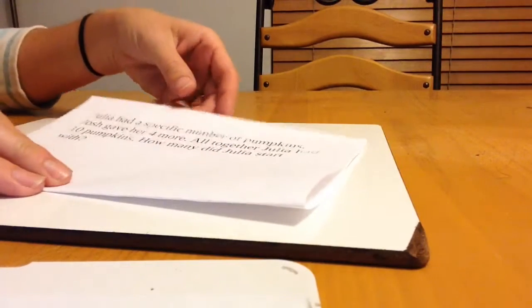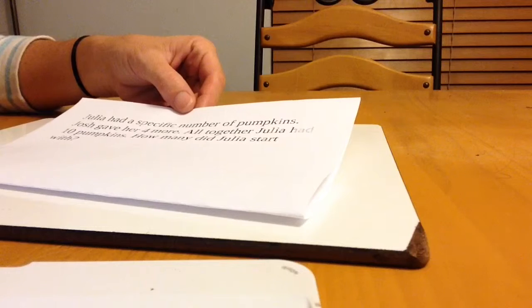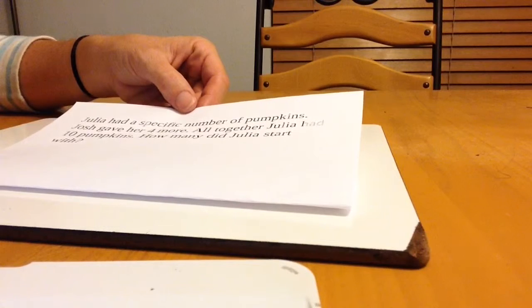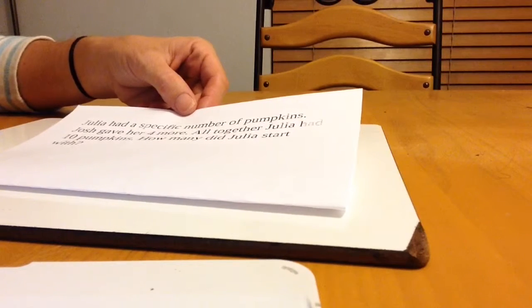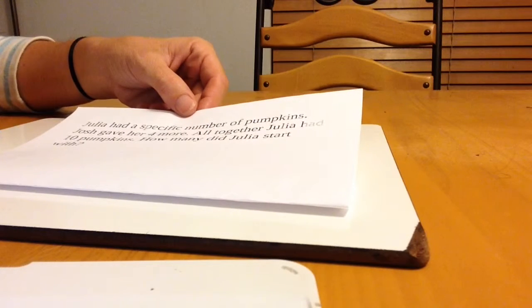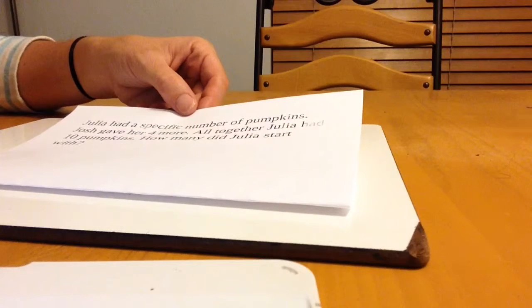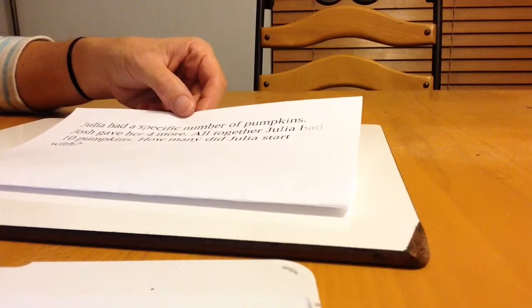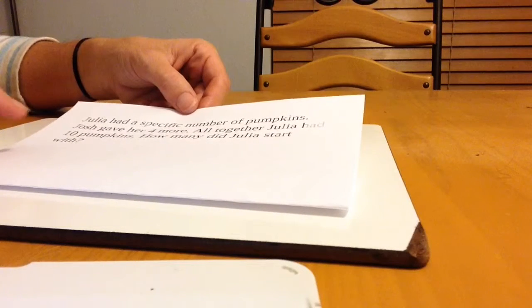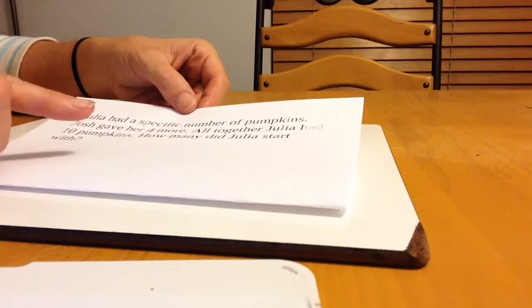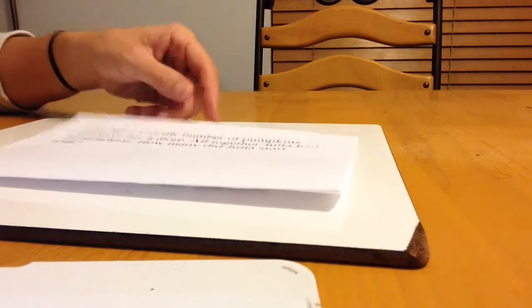So Julia had a specific number of pumpkins. It doesn't really tell you how many pumpkins. What happens next? Josh gave her 4 pumpkins. So we're not sure how many she has to start with, but we know Josh gave her 4 pumpkins. So the change is going into the start number. We do know she has 10 pumpkins at the end. So we're going to work this out.